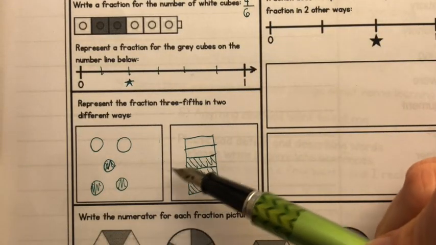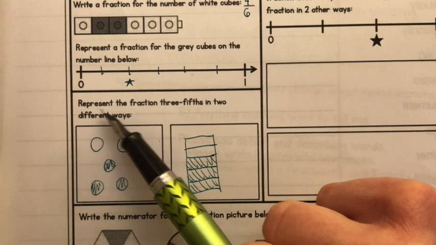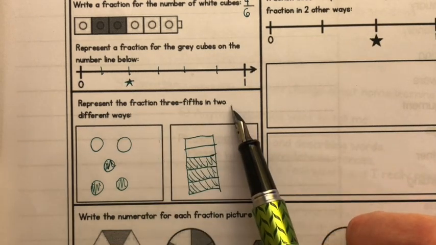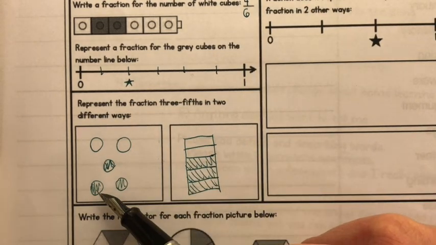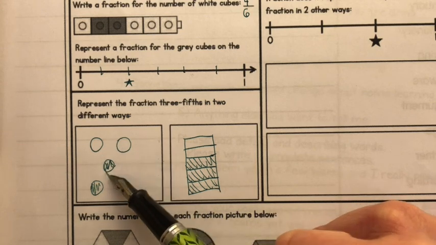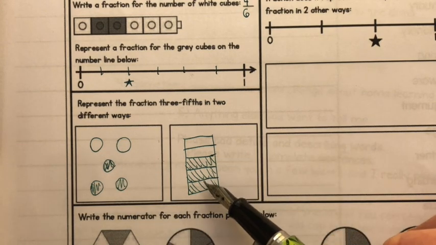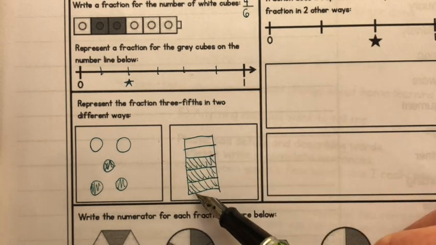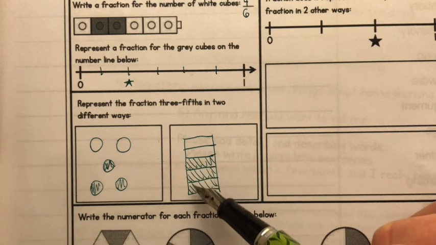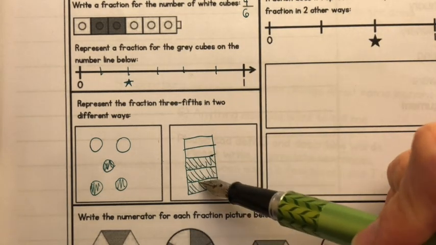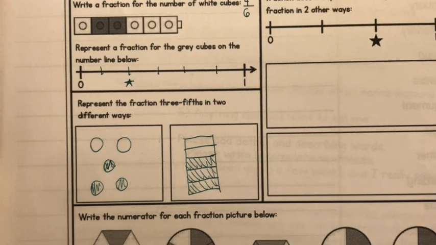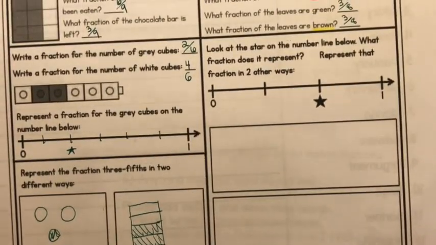I did this without my camera being on it. So these are the 2 ways to represent 3/5, 2 different ways. So I have this one where I drew 5 circles, and I just shaded in 3. And on this one, I had a whole chocolate bar, and I broke it into 5 pieces, and then I shaded in 3 of them. All right, my next one, and I'm going to remember to move my camera.